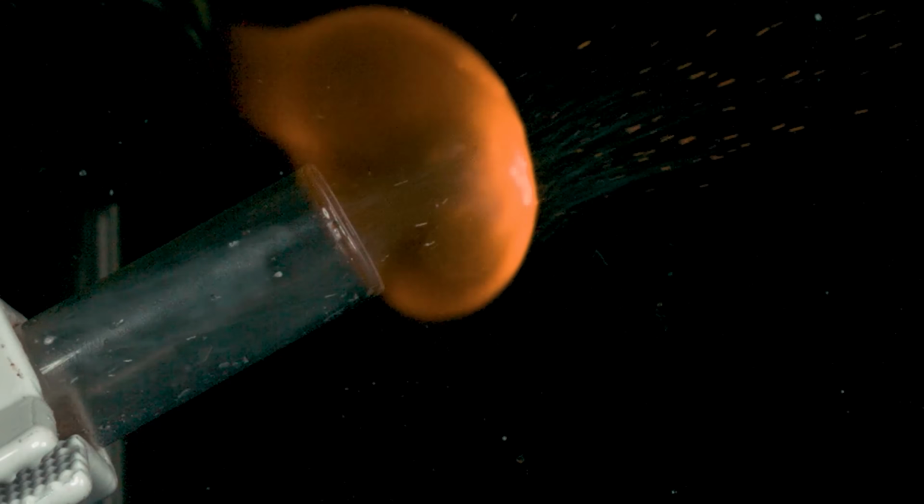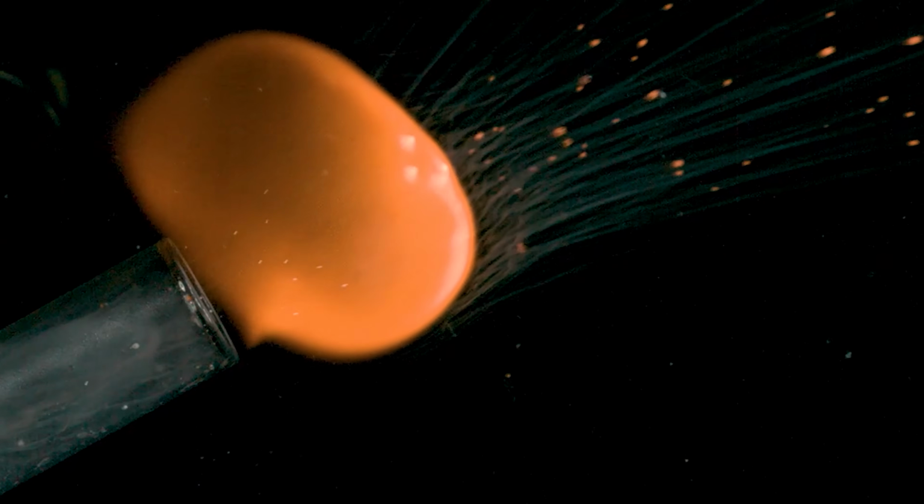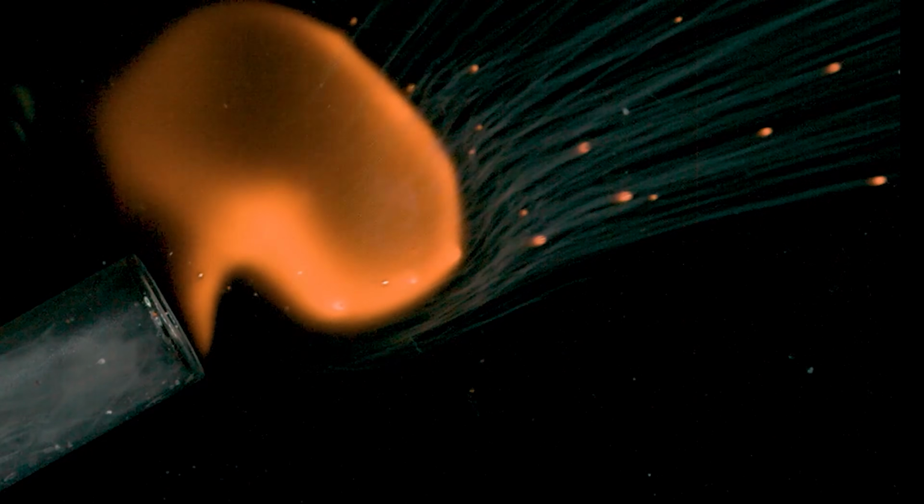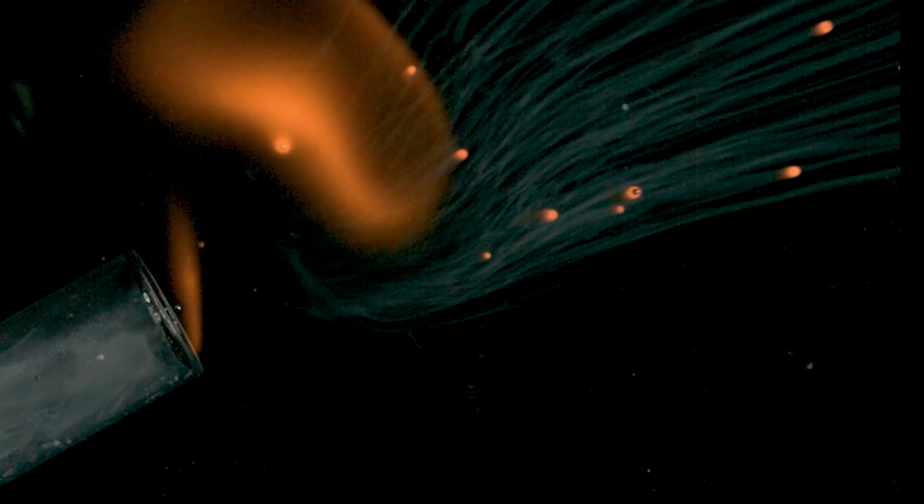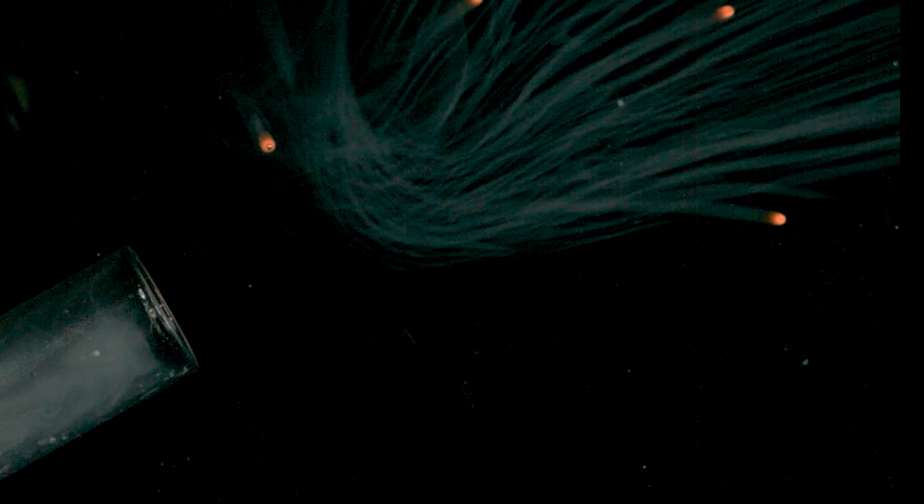You can see that for sodium, the explosion is bright orange, almost yellow, and all of the shrapnel is also glowing in that same orangish glow. That's because the atomic transitions in sodium are just brighter and orange.